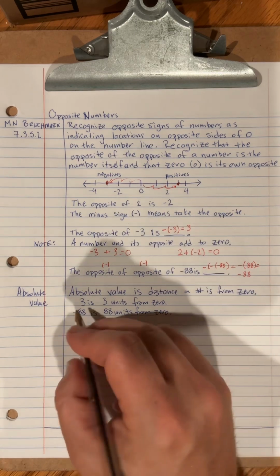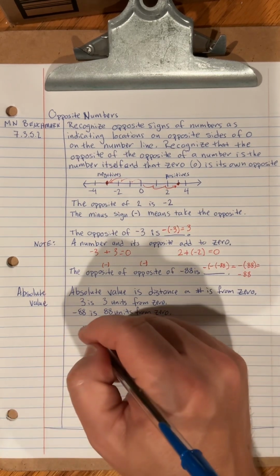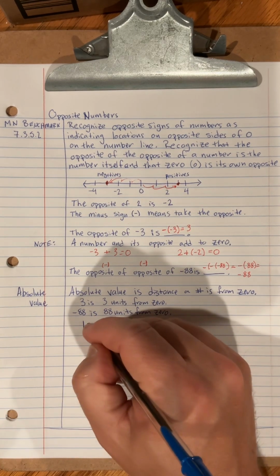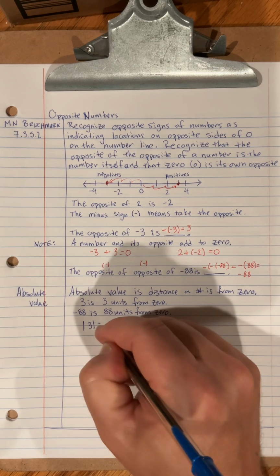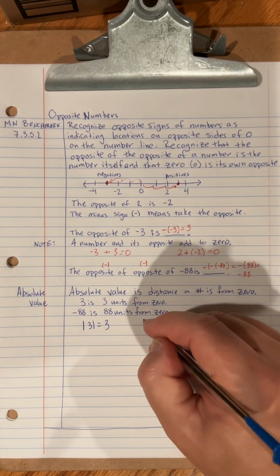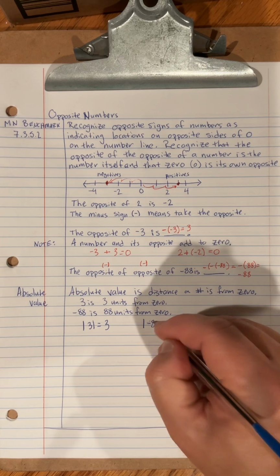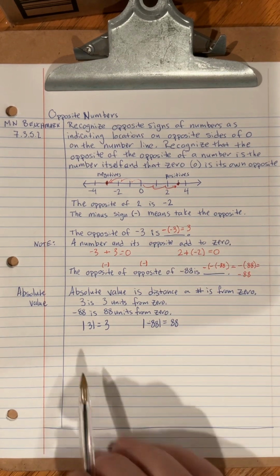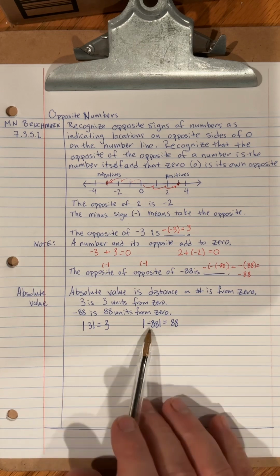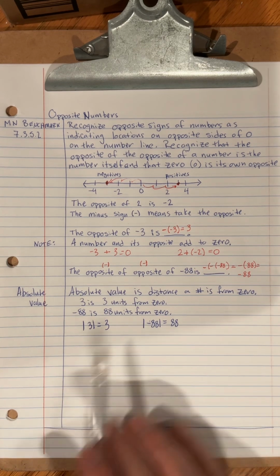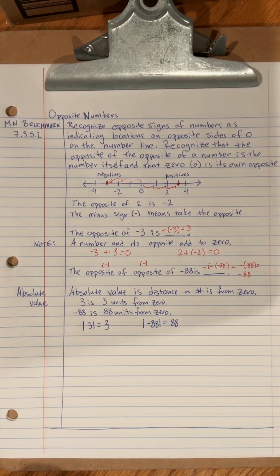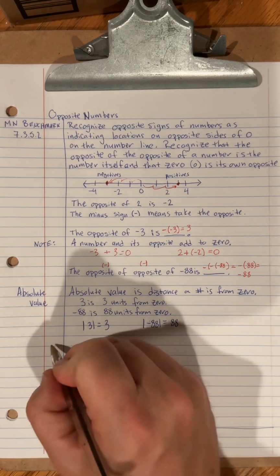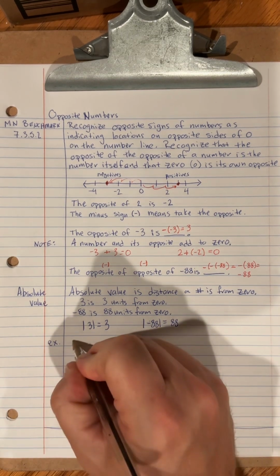Now, how we look at that, we have these things called absolute value bars. So the absolute value of 3 is 3. And the absolute value of negative 88 is positive 88. So it doesn't matter if the number inside is positive or if it's negative. What's coming out is going to be a positive number. Where it gets a little more challenging is, let's look at 2 examples.